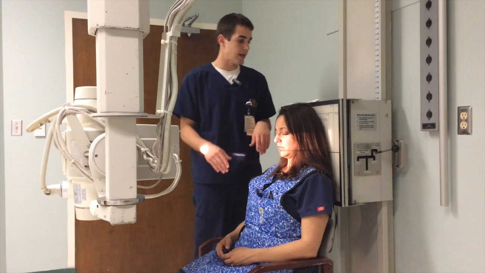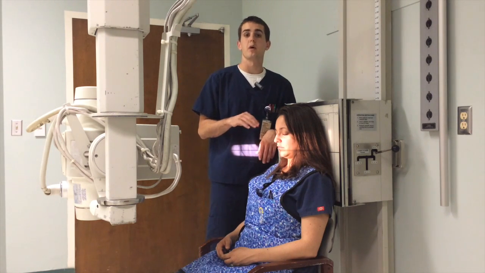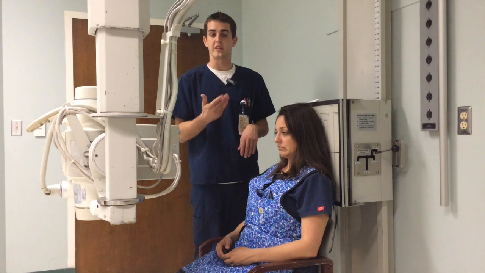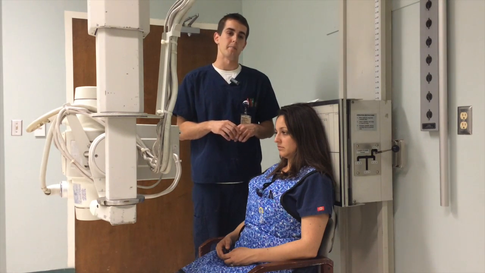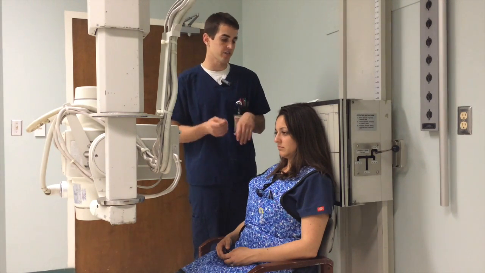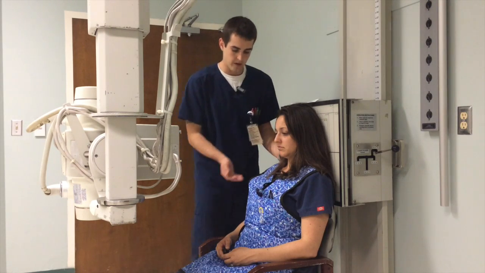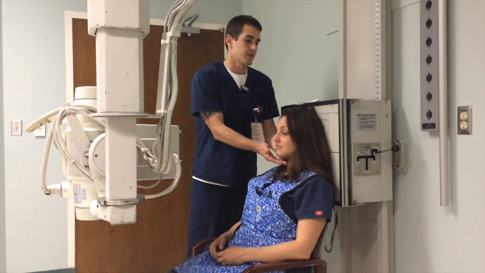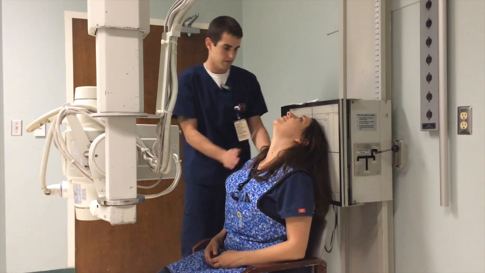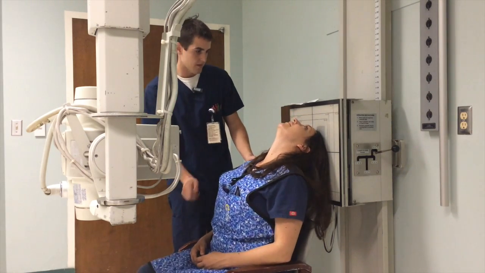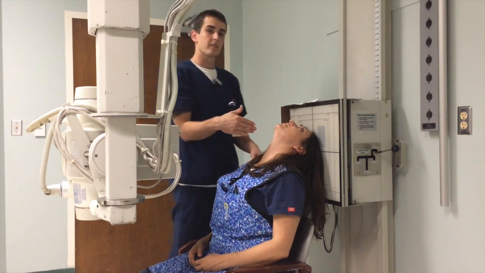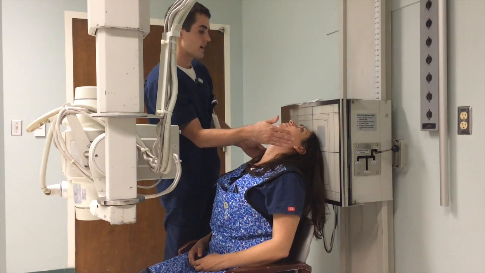We want our central ray 2 inch or 1 inch posterior to the outer canthus, and just like the previous view, it's a bilateral view of the zygomatic arches. So we're going to go ahead and scoot you forward just a little bit, and if you can tilt your head back, perfect. There you go. We're going to get the mid-sagittal plane perpendicular to the IR and also centered to the IR.